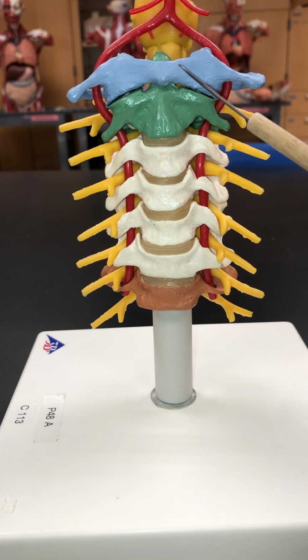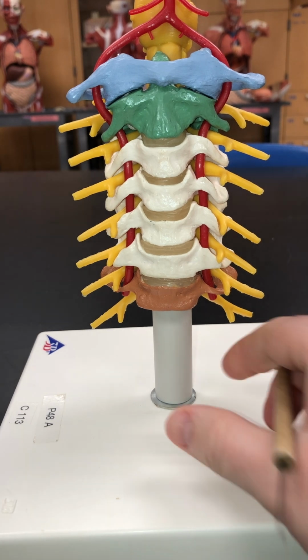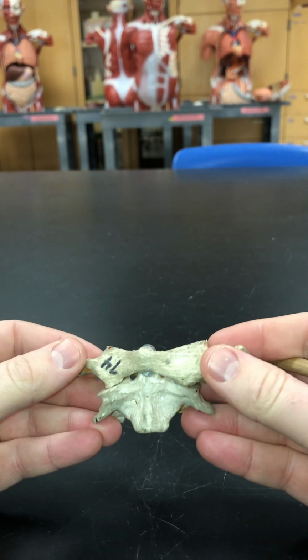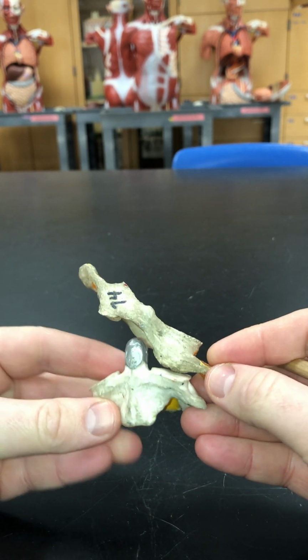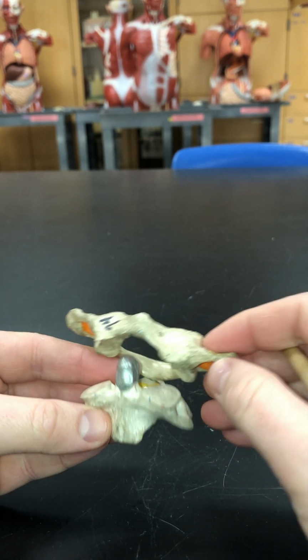They're named C1, C2, C3, C4, C5, all the way down to C7. And these top two have their own special structures and their own special names. The very top, the C1 cervical vertebra, is our atlas. And then this green one down here would be our axis. We can take a look at these two bones right here, and we'll see how they articulate with one another and how C1 can rotate around C2 right there.